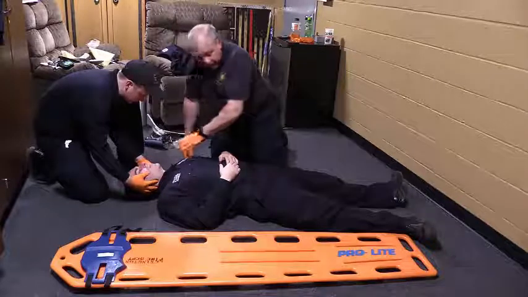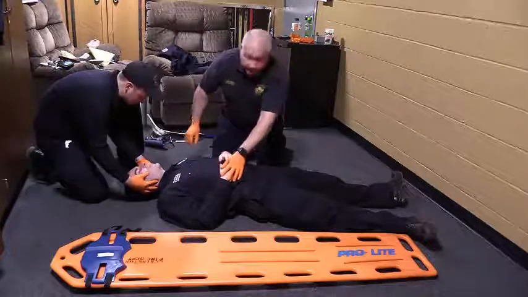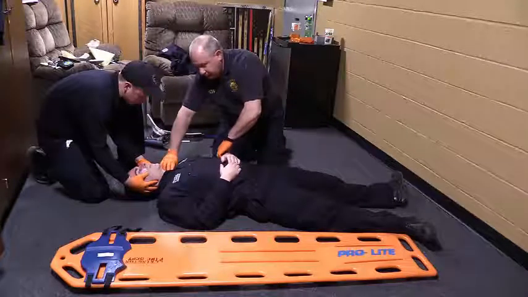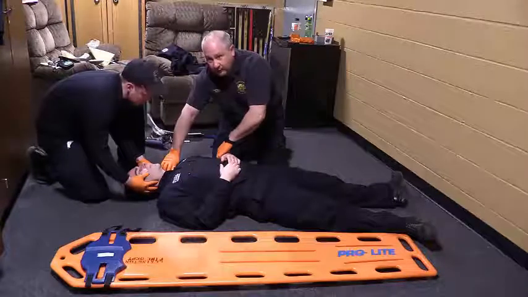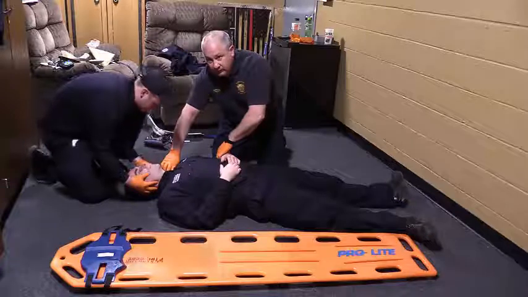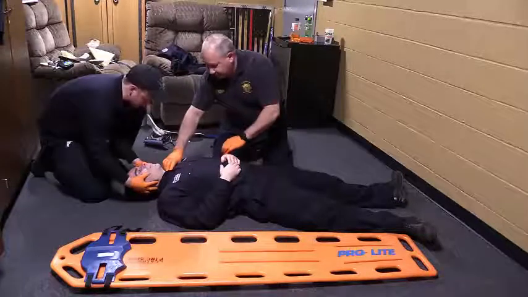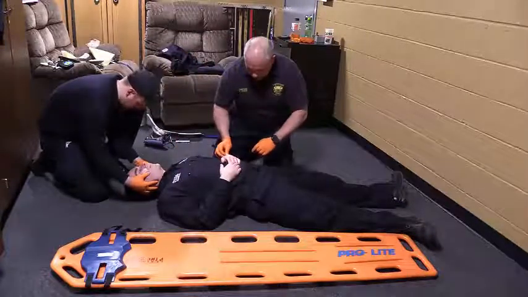I'm going to move on to circulation. Do I see any life-threatening hemorrhage? No life-threatening hemorrhage is noted. I'm going to assess the pulse. What's its nature and quality? Pulse is strong and rapid. Okay. And his skin color, condition, and temperature? He is pale, cool, and diaphoretic.